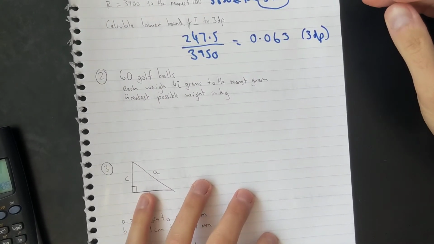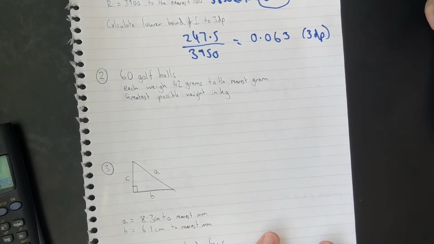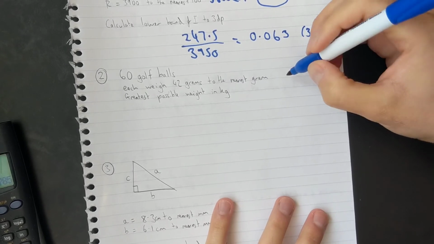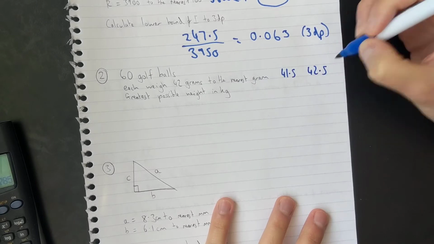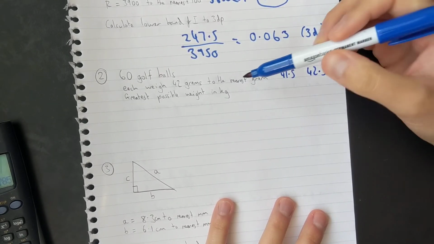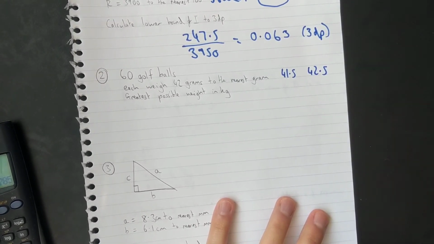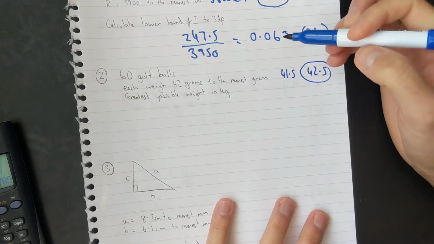Next, question 2, a bit more of a real life example. So I've got 60 golf balls, each weigh 42 grams to the nearest gram. Well, that means it's between 41.5 and 42.5. What is the greatest possible weight in kilograms of the 60 golf balls? I've kind of shortened the question there. So here I'm doing a multiplication, greatest possible, so that's the upper bound, so I'm going to be using the biggest value it possibly can be.